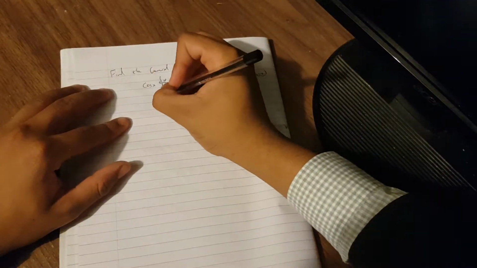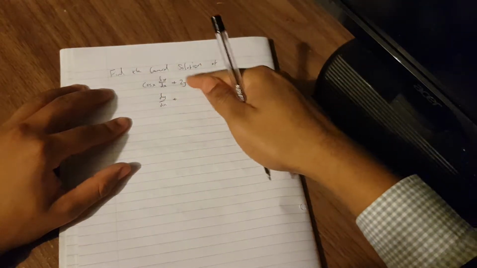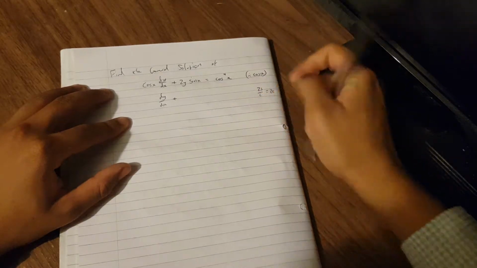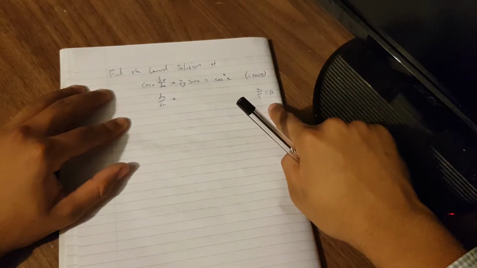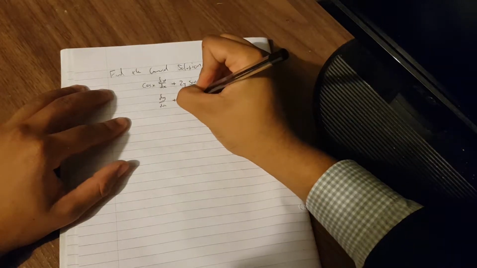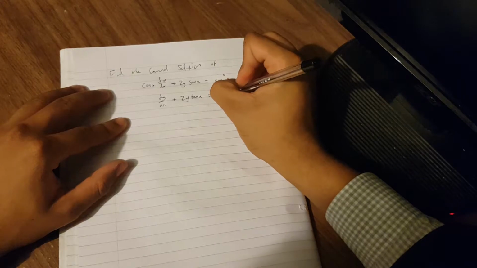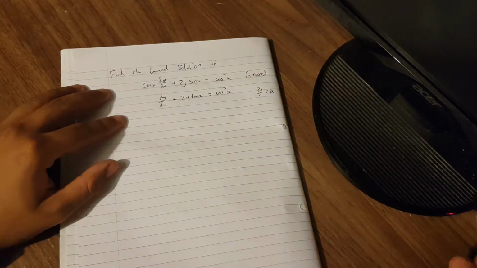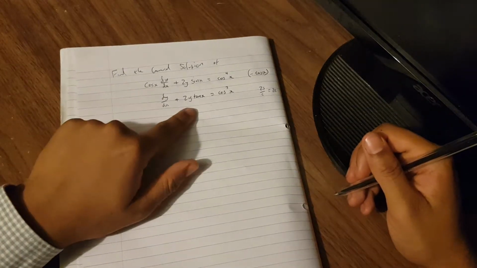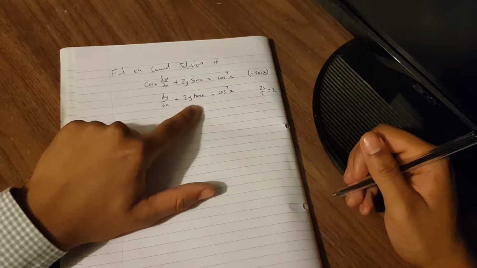So we end up with dy by dx plus sine over cos. So 2 sine over cos is equal to 2 tan. That's just the symbols I give it. dy by dx plus 2y tan x is equal to cos to the power of 3x. Okay? So our integrating factor is now going to be 2 tan x.